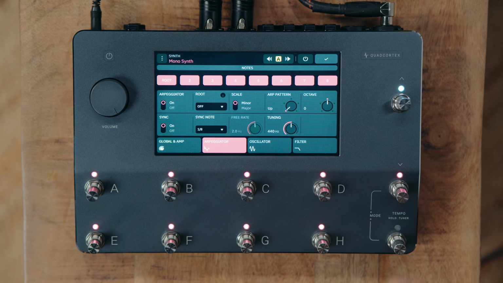For now, I'm going to turn those controls off so I can freely choose where I want the scale to start from. Moving on to the next control, the arpeggiator pattern. This is where we determine the order of the steps of the scale. So the default setting is the up pattern, moving up through the scale.